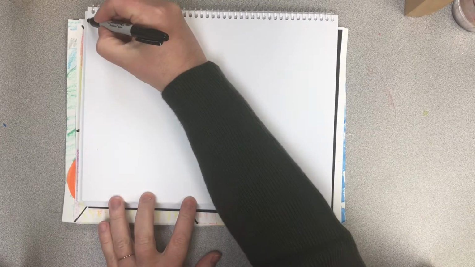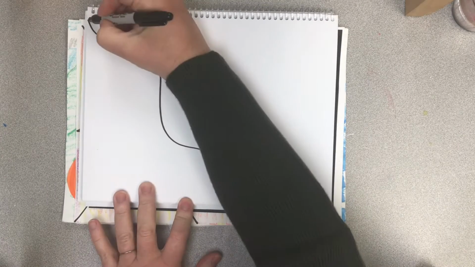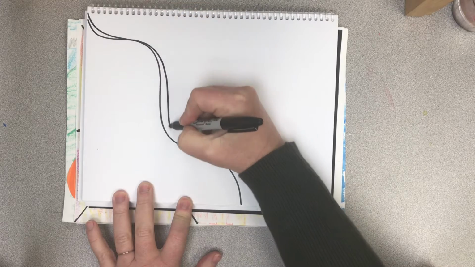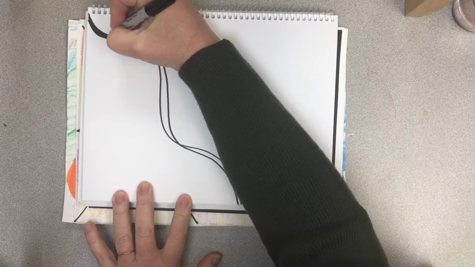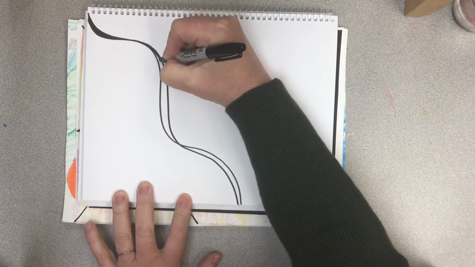We're going to start in our sketchbook with just a black marker. You can use the black marker from your set if you're at home, or if you're in school, I will give you a Sharpie. We have to be very careful with Sharpies because they don't come out of our clothing.